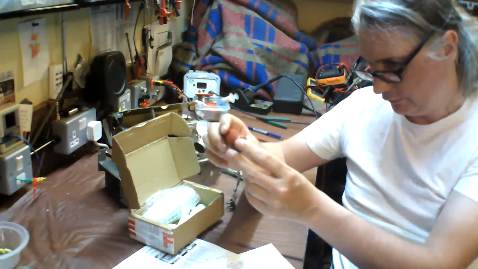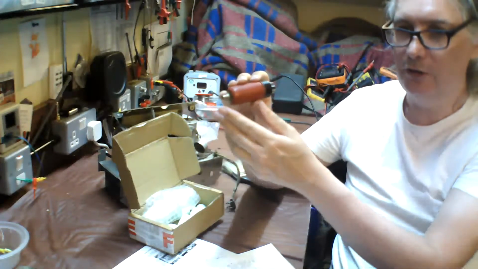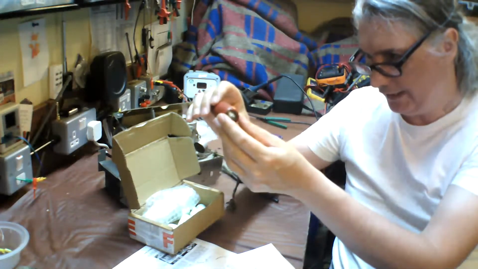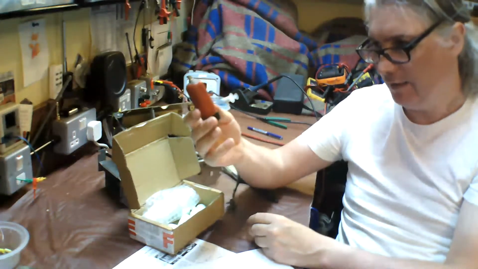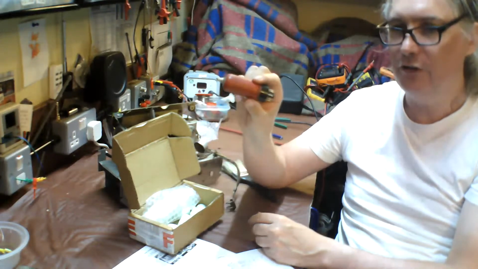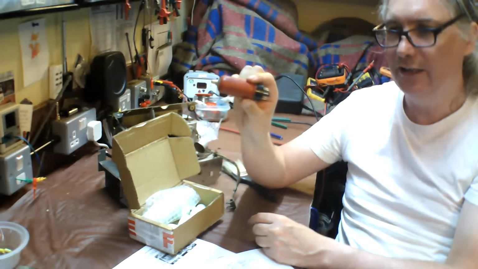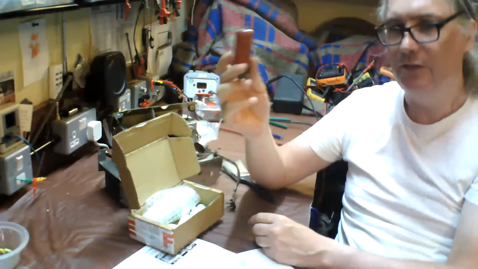Oh, I just noticed that somebody's actually scribbled on the side of this valve, "weak." What do you think about that? I purchased this as a good tested valve, and it's got scraped into the side of it the word "weak." Well, I guess buyer beware. I think we're going to have to test some of these valves.